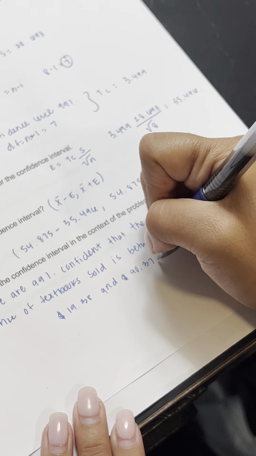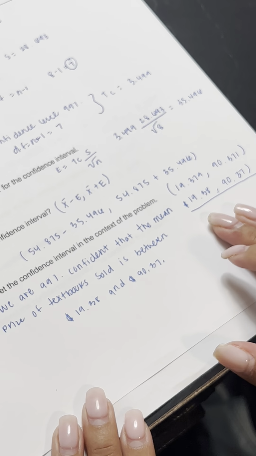And that is how you conclude your problem in this context.